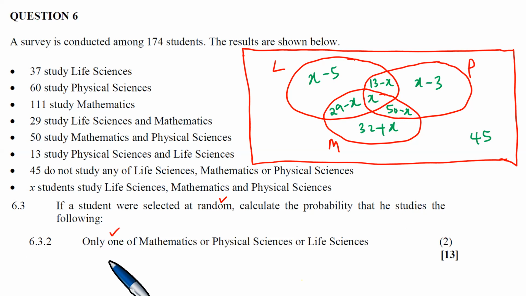All right, so the probability P of only math or physical sciences or life sciences.